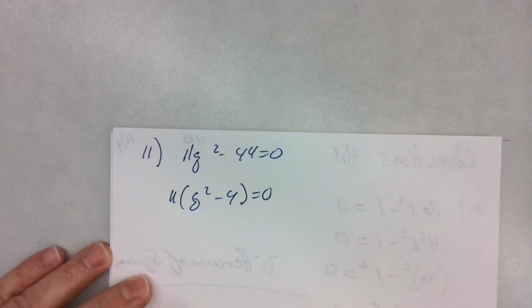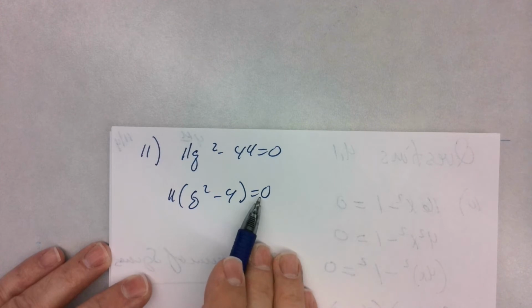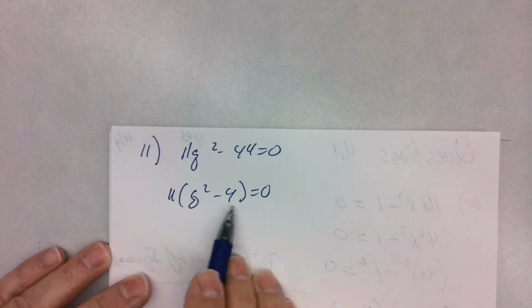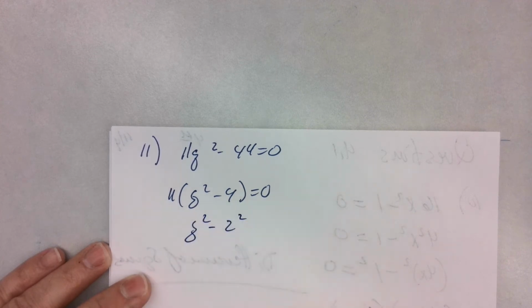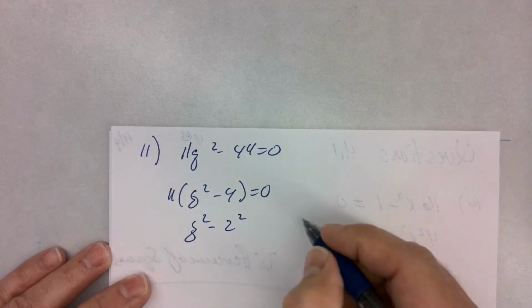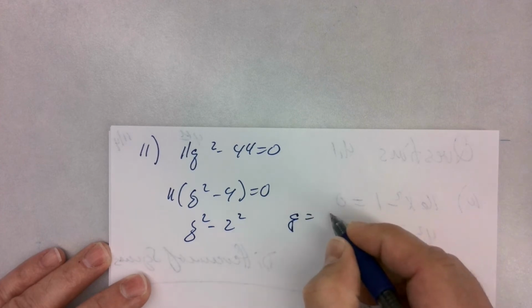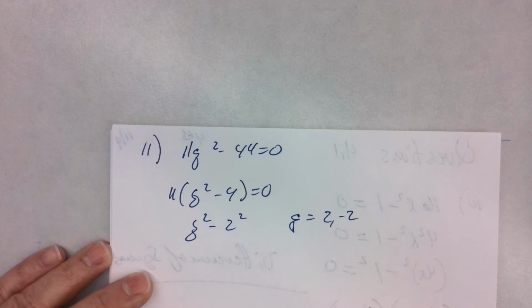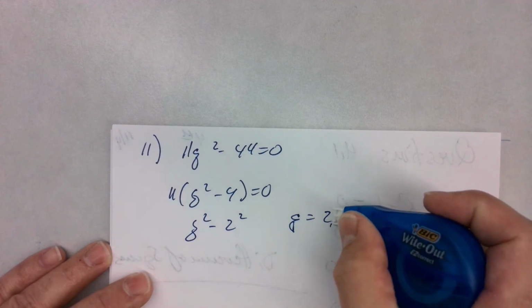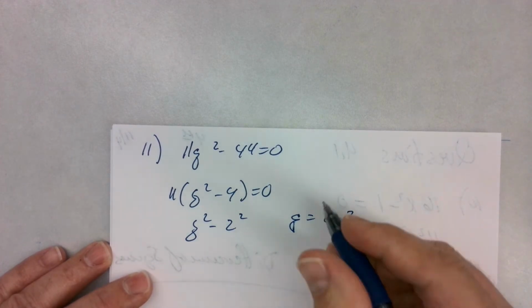Well, can 11 be 0? No. So that gives me q squared minus 4. Well, what is 4 really? 2 squared. Now I've got, what's my q going to be? Plus 2 and minus 2, right? Except they should be what? Switched. Minus 2, plus 2.